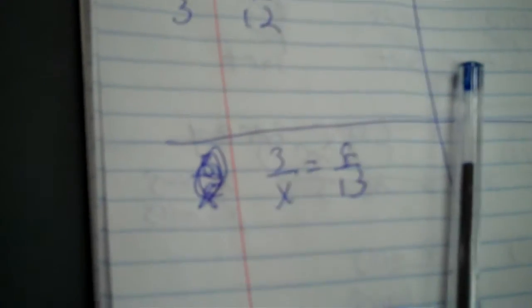Now, solving proportions, these are easy proportions to solve. You've got 3/x equals 8/13. We want to find out what value x would be. This is easy. I just cross multiply and divide, because 3 times 13 divided by 8 is 4.875. If you get a decimal, that's fine. Really it's just cross multiply and divide.